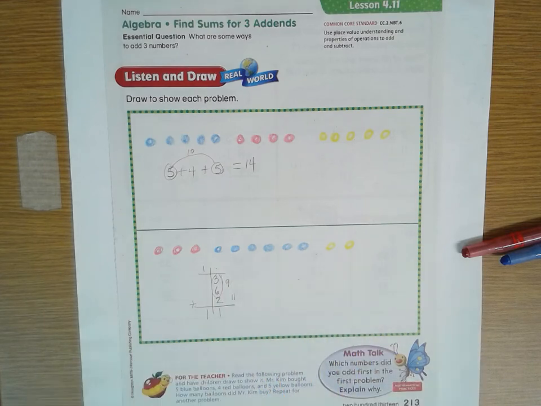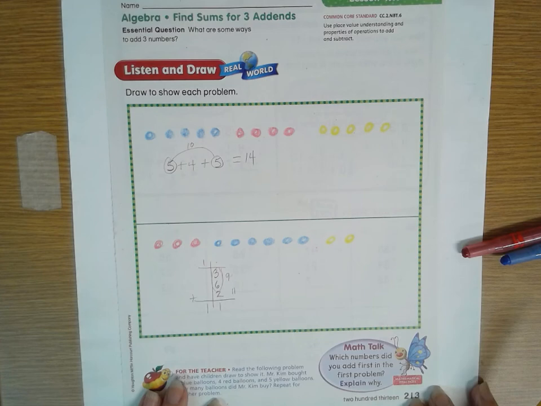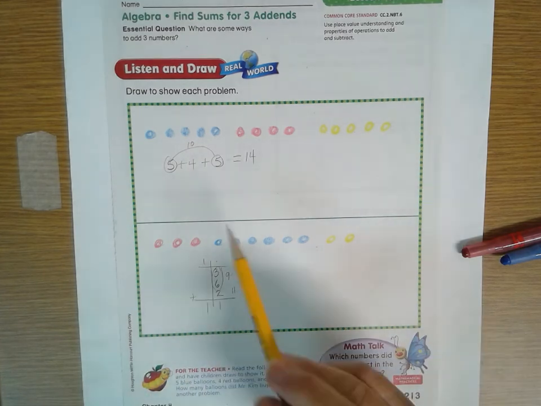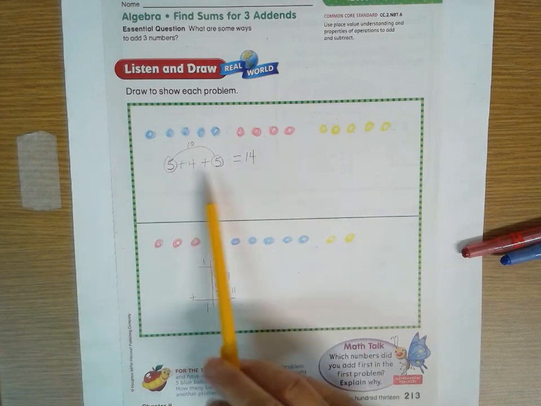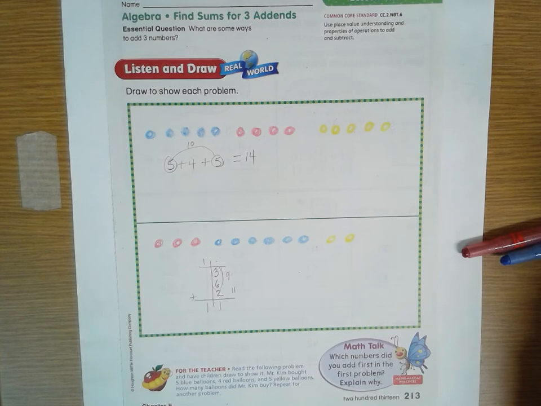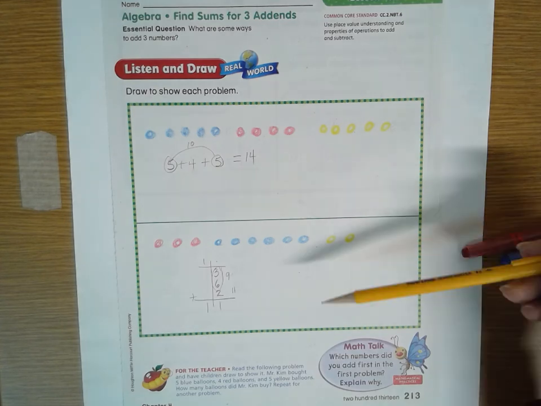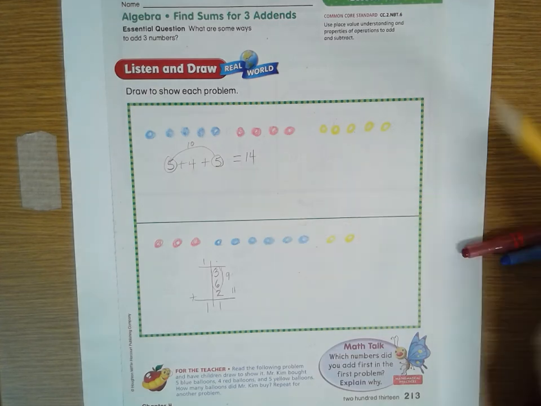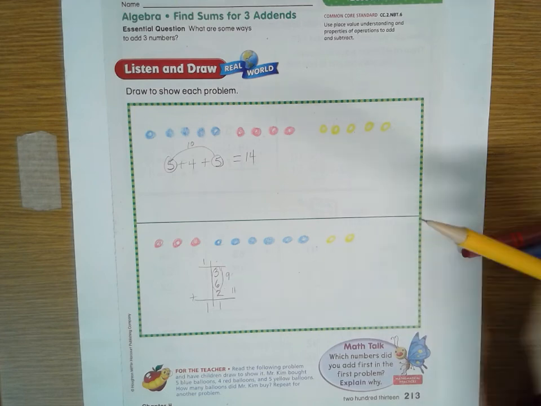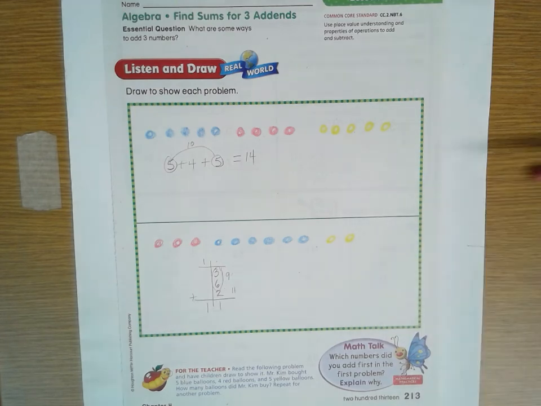So Math Talk, the butterfly is asking us, which numbers did you add first in the first problem, and explain why? Well, I told you why when I was adding. I chose the 2 5s because I knew I could make a 10, and I feel like it's easy to add with a 10. But when I get to the second one, I looked at my numbers and I could see that I had no way to make a 10. So I just started at the top, and I did the 2 numbers at the top. Doesn't matter which way you add, your answer is going to be the same in the end.